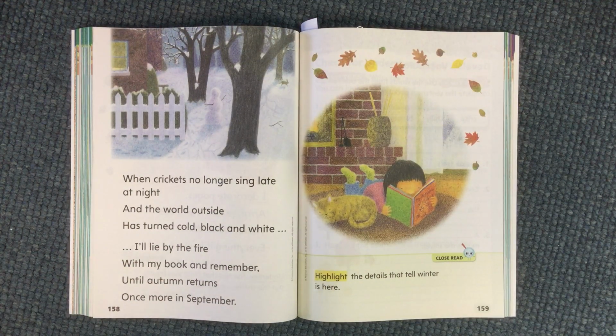When crickets no longer sing late at night and the world outside has turned cold, black, and white, I'll lie by the fire with my book and remember until autumn returns once more in September.